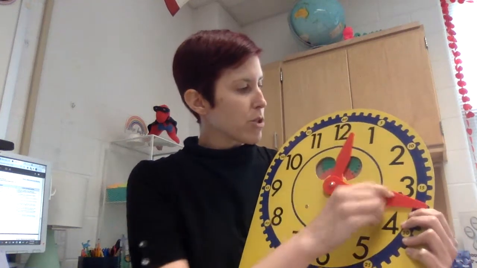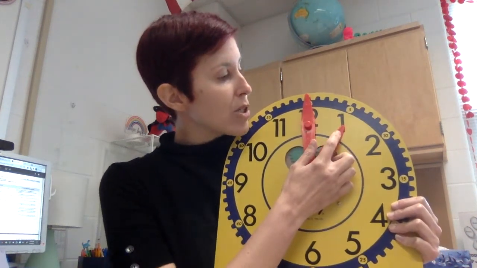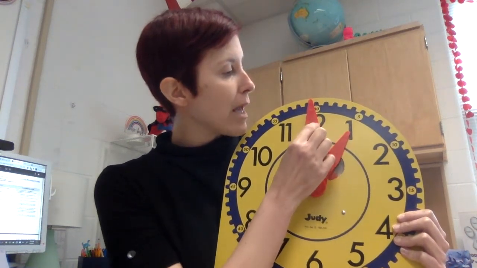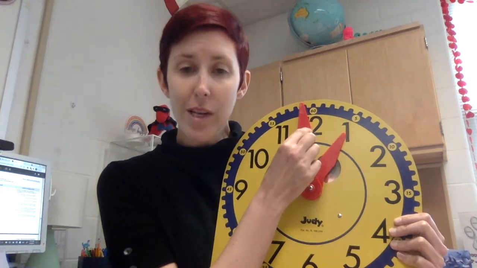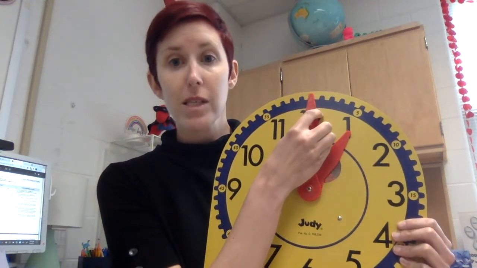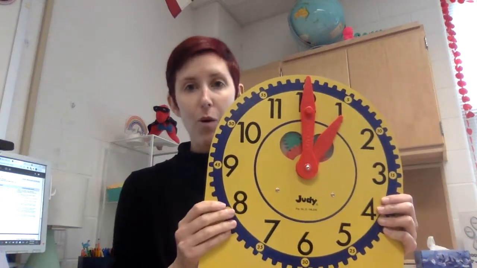Now I'm going to put this to 1 o'clock so that we can see. My shorthand right here, which is my hour hand, points to the hour that it is. So I see that it's pointing to 1, so it must be 1 o'clock. And then I have to look at my minute hand. Now it's at the 12, and when it's at the 12, I say o'clock because that's the top of the hour. And when I have 12, I know that that means 60 minutes as well, and 60 minutes is in 1 hour.